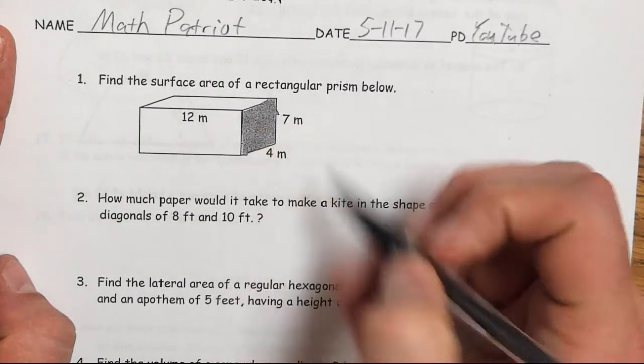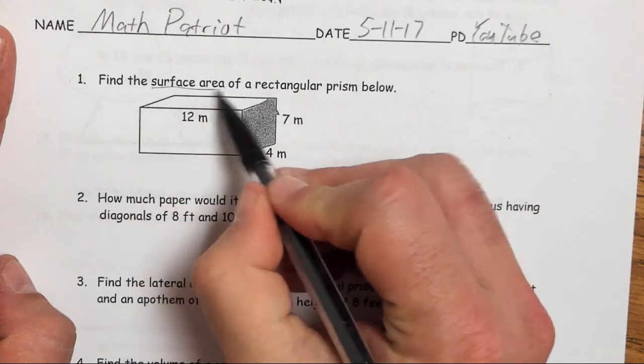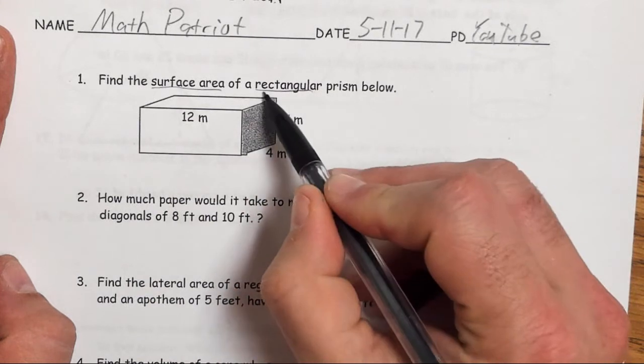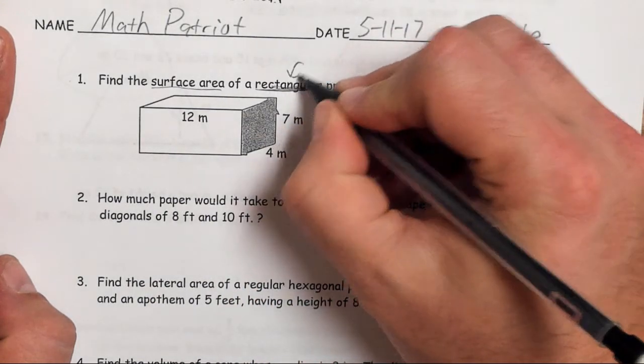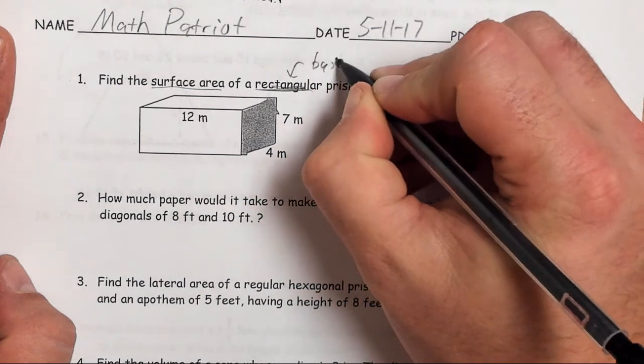Let's start off with question number 1. Find the surface area of our rectangular prism. Now, the word rectangular is important because that tells us that the shape of the base is going to be a rectangle.